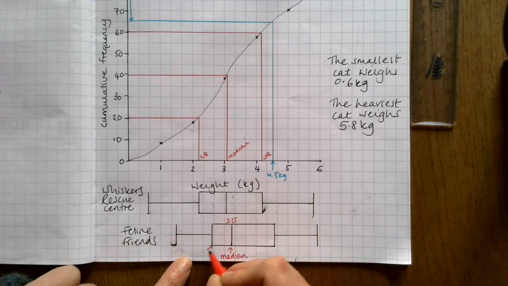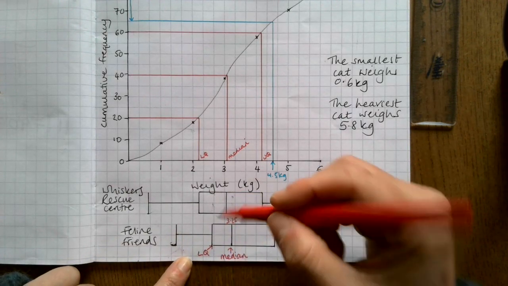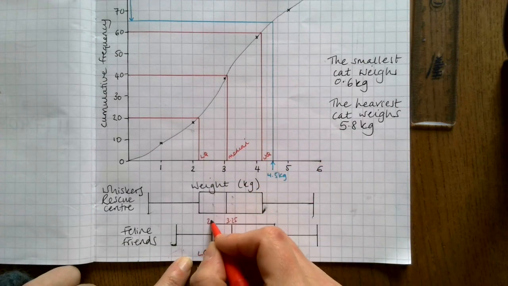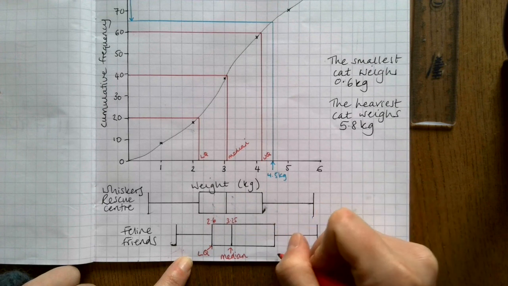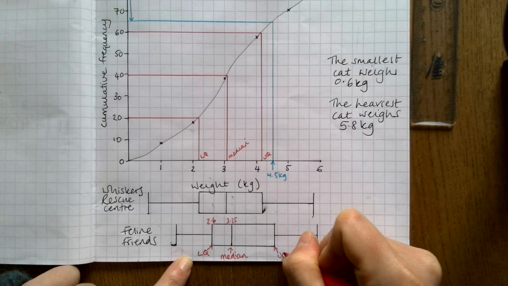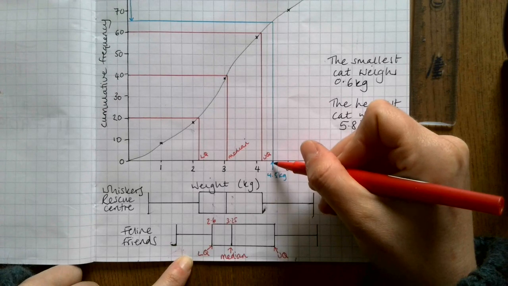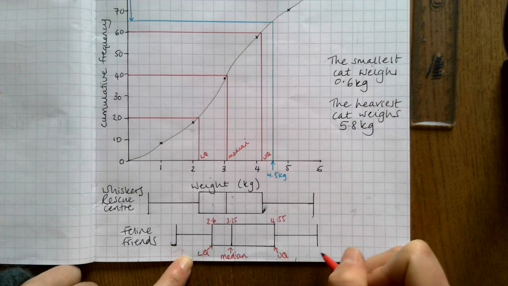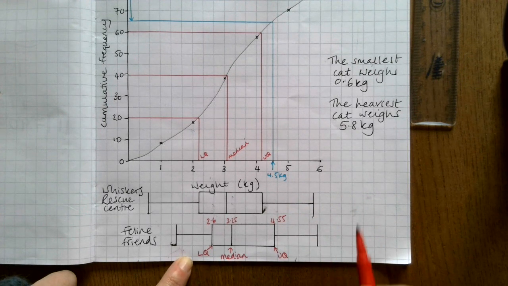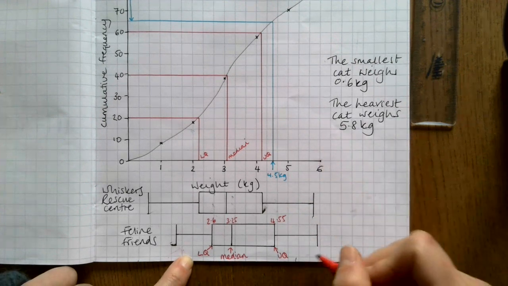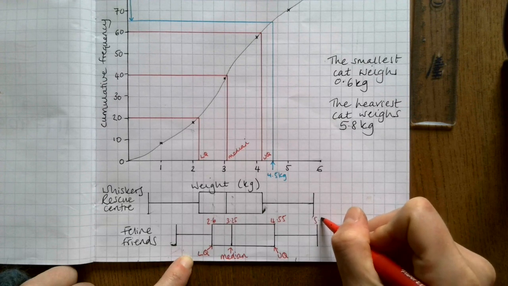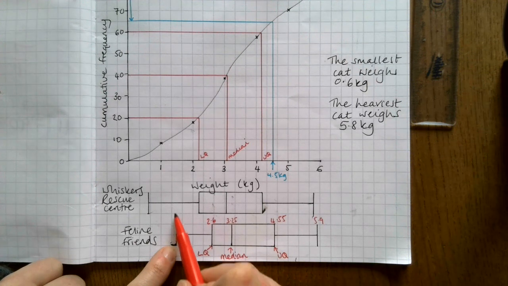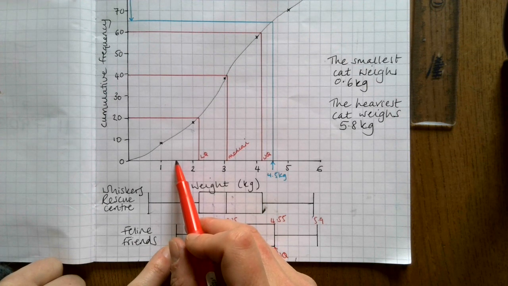The lower quartile, so that's the lower quartile, and that's 2.6ish maybe. And this line here is the upper quartile, so that's 4.55 maybe. And then this is the highest value, so the heaviest cat in this case, so that's about 5.9. And the lightest cat, the lowest value here, would be about 1.4.